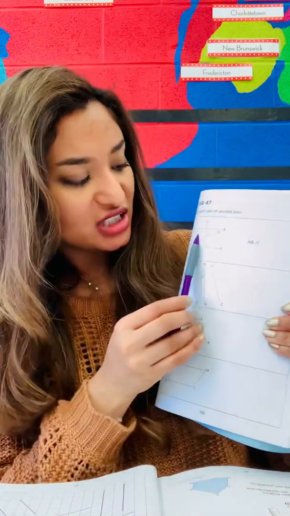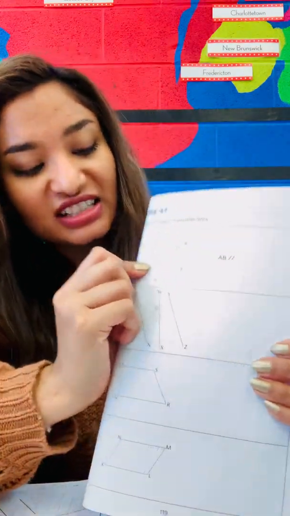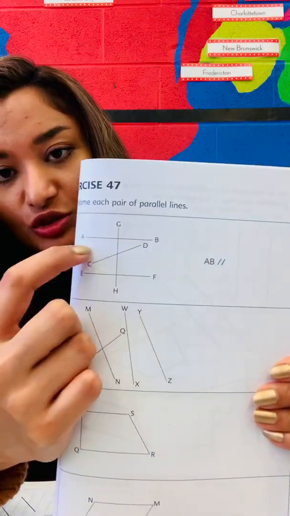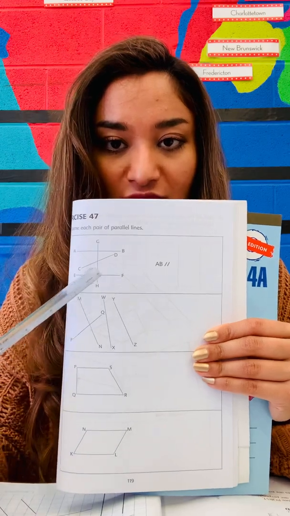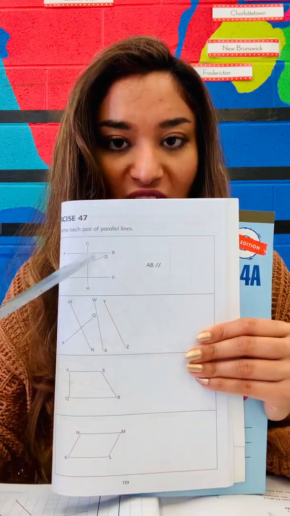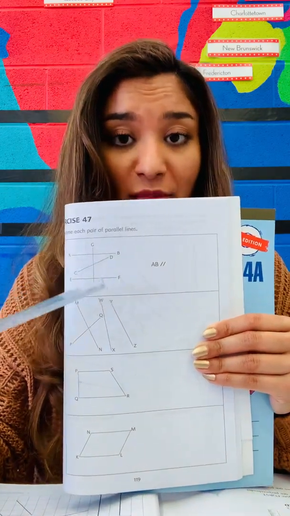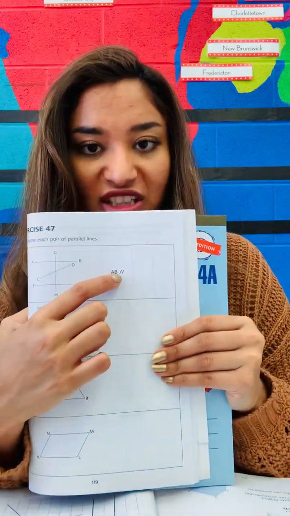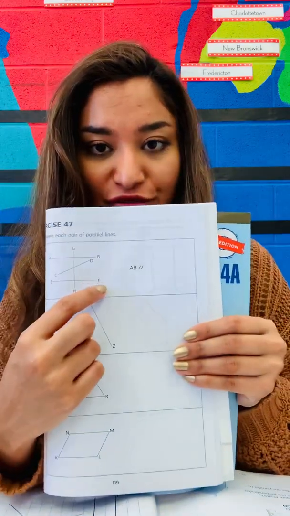Is it parallel to CD? So this is my AB and this is CD. Do you think these two lines are parallel, or the one at the bottom and the one at the top? The one at the top and the bottom are parallel. So we would write over here, AB is parallel to EF, right?